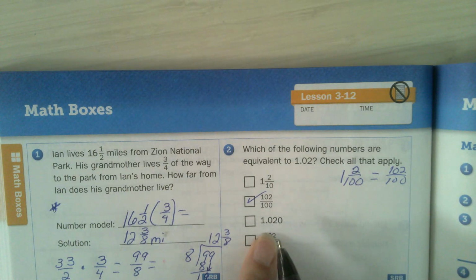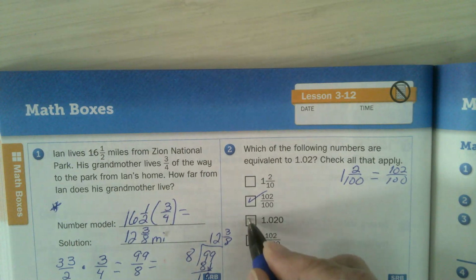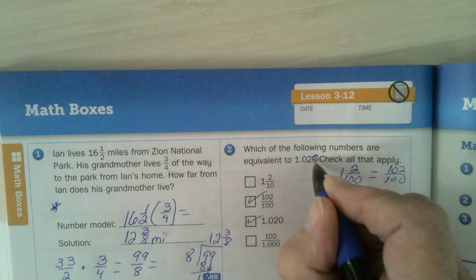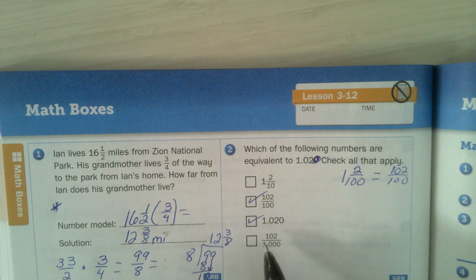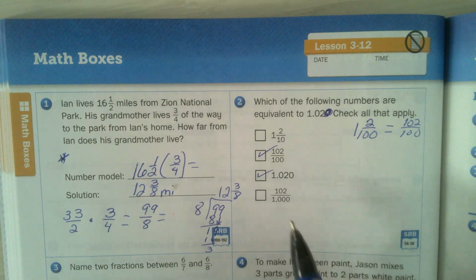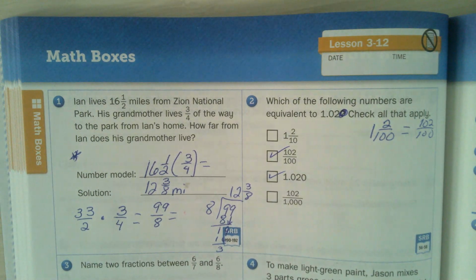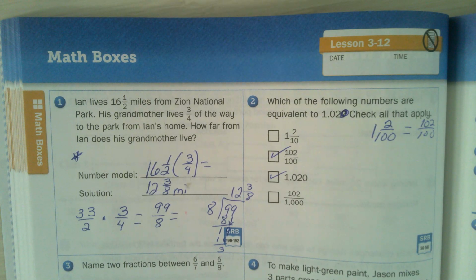Is it the same thing as 1 and 20 thousandths? Yes. Because if you just add a 0 behind it, it doesn't change the value, it just gives it another name. Is it the same thing as 102 over 1,000? No. Any questions? Okay, we're not going to do number 3. We are going to do number 4.